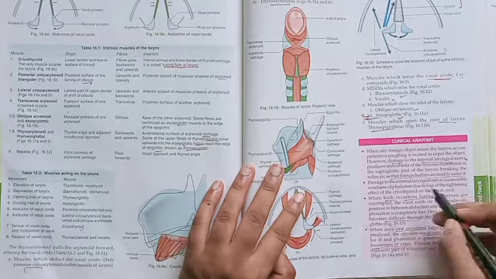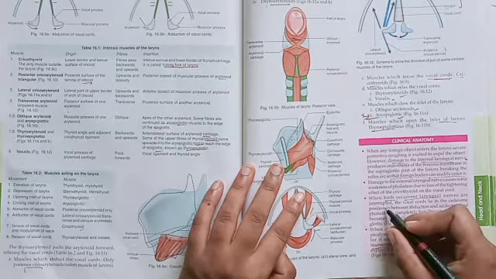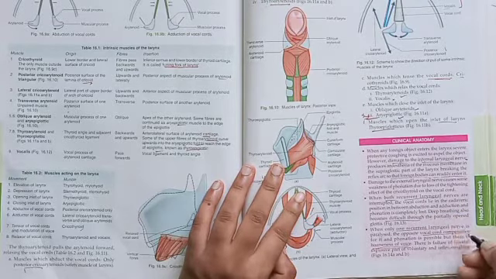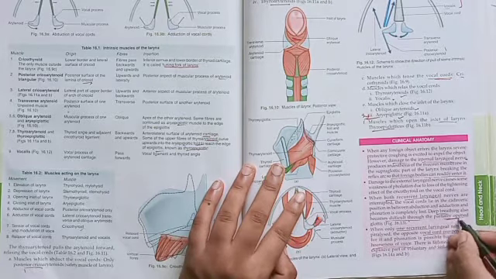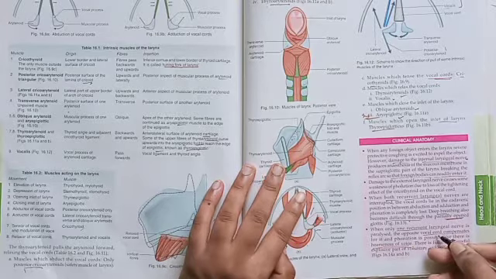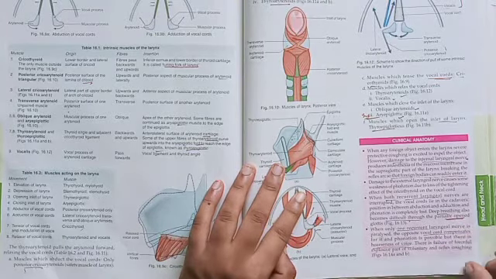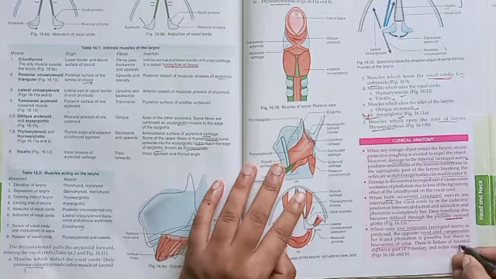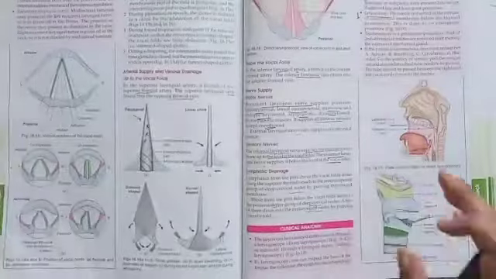Whereas the lower part is supplied by the recurrent laryngeal nerve. If both recurrent laryngeal nerves are damaged, what happens? Deep breathing becomes difficult through the partially open glottis. If only one is damaged, what happens? The opposite vocal cord compensates, and phonation becomes hoarse. Forceful phonation does not occur, and there is failure of voluntary and reflex coughing.